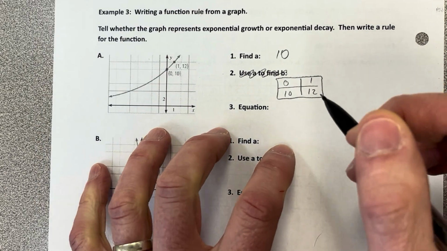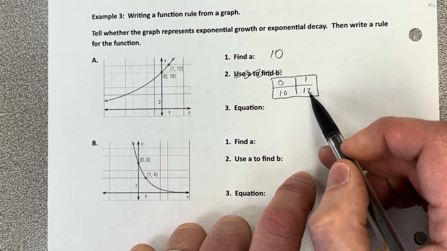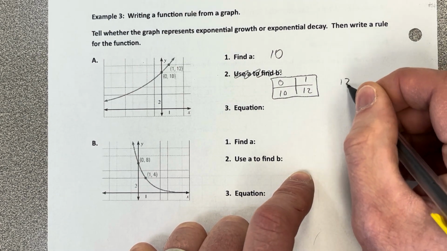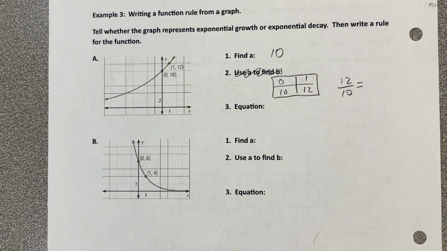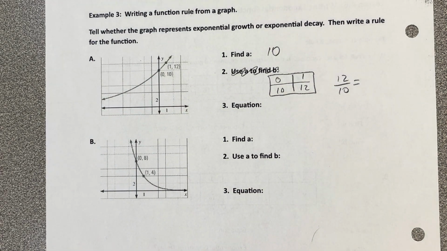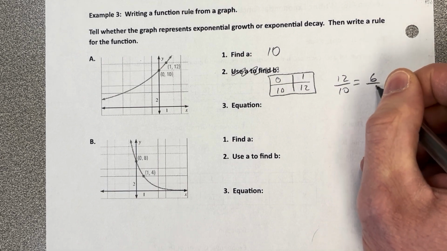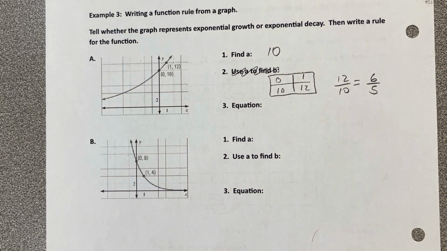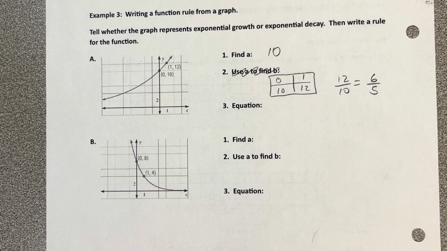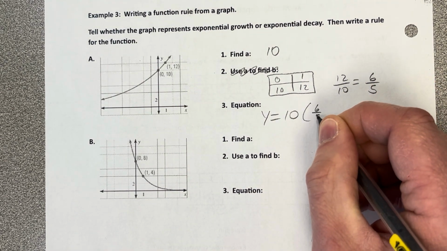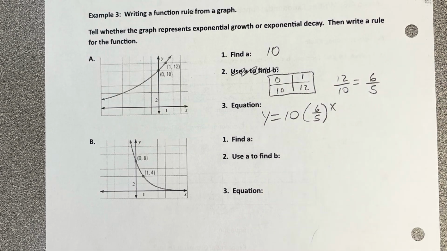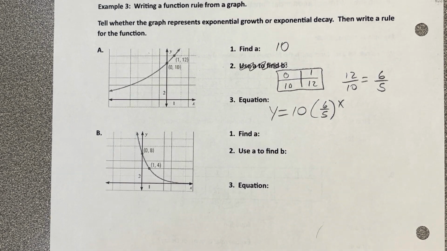Well, to find the growth or decay factor, just take new divided by old. Let's do 12/10. And that gets you 6/5. Yeah, 6/5 is what they're multiplying by. So we've got what we need. We're going to go y equals 10 times 6/5 to the x. Like so. We are in the game.